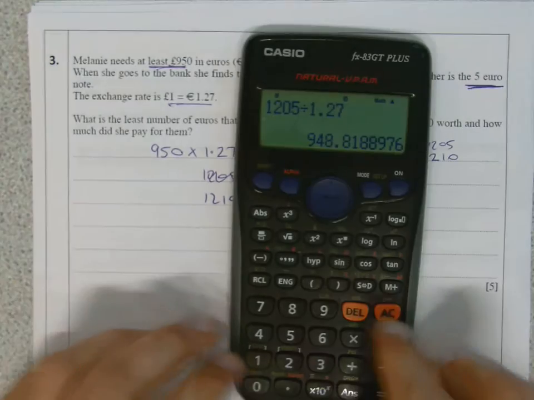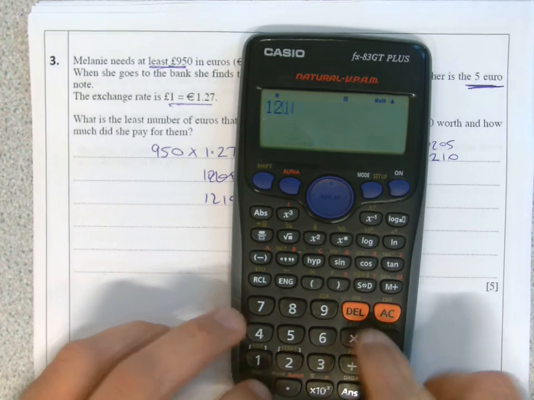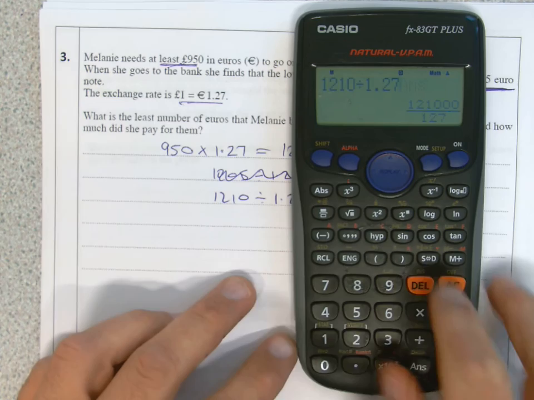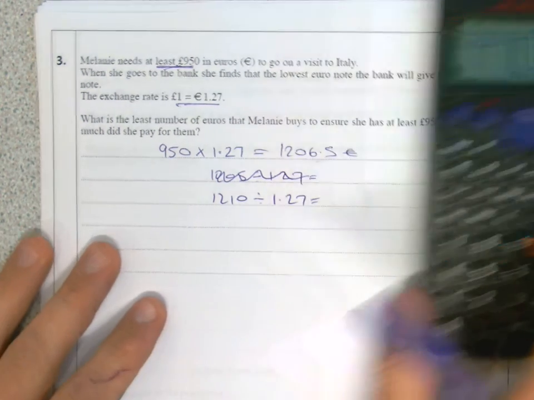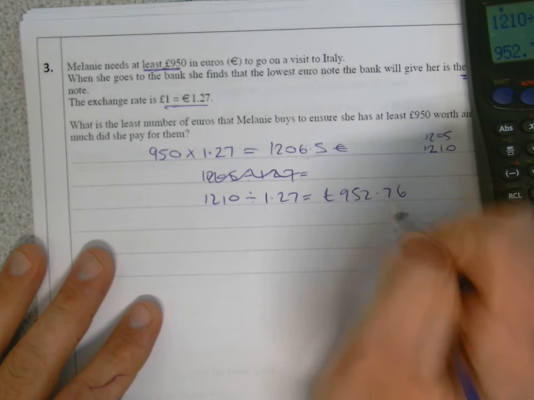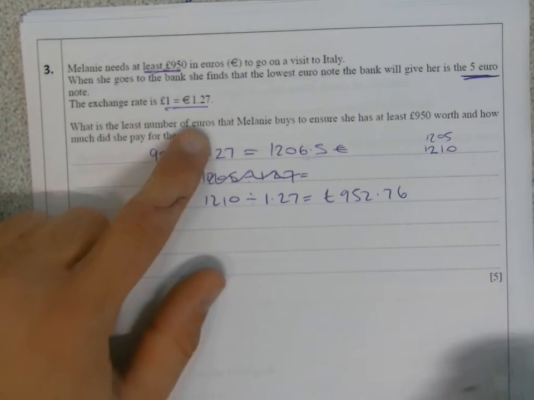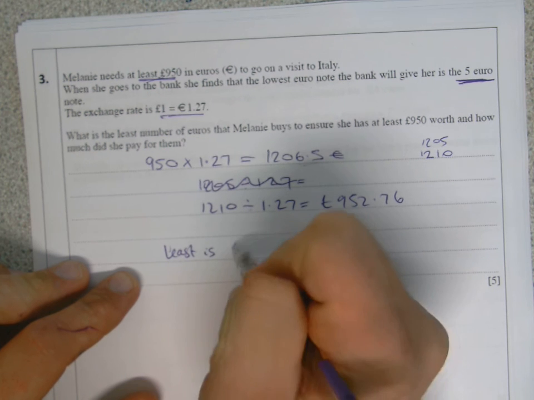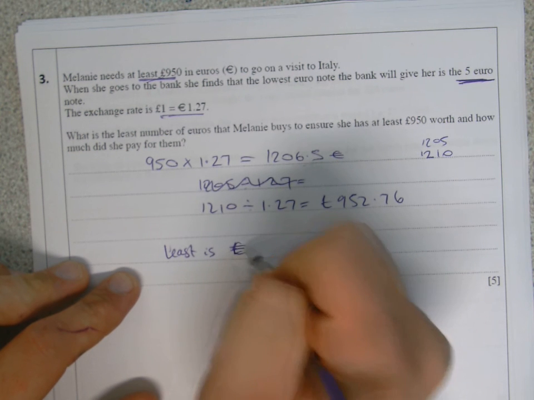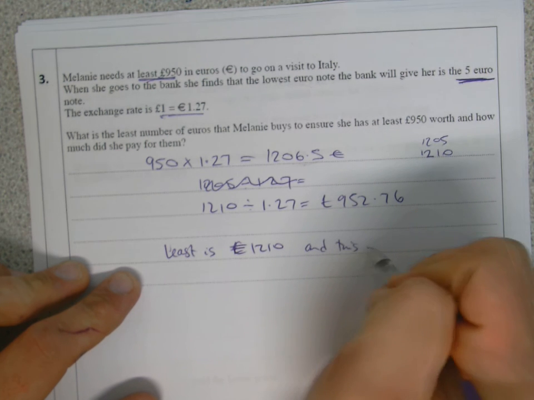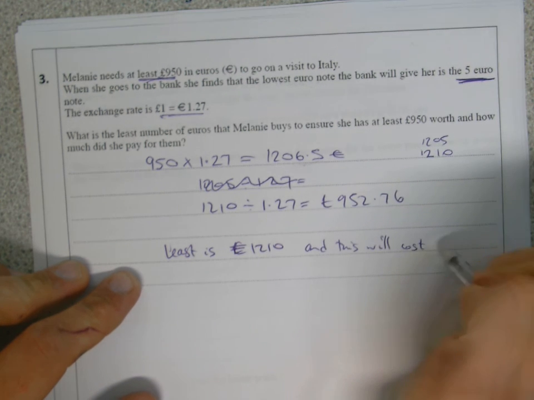Change it back into British currency to see what it will cost her. So you've got £952.76. So it says, what's the least number of euros Melanie will need? Well, the least is, put in the euro symbol, €1210, and this will cost £952.76.